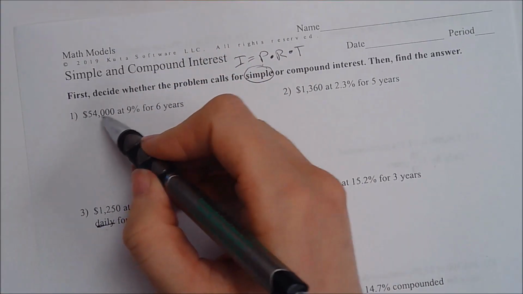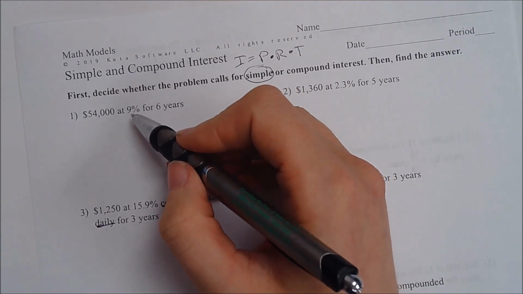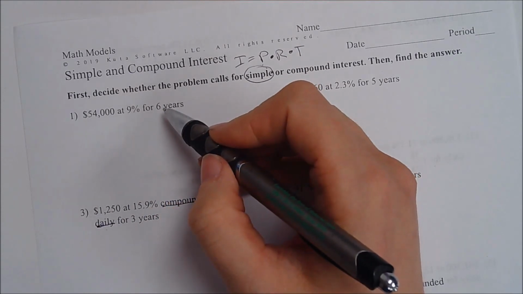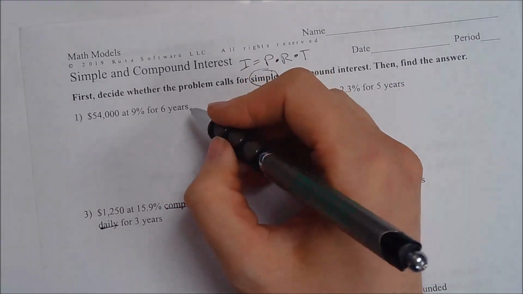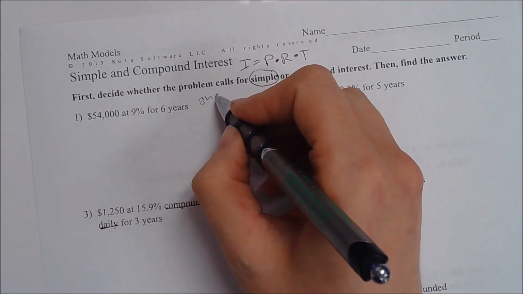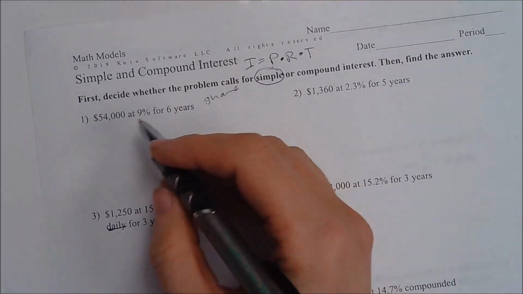Looks like this is a car with a horrible interest rate, by the way, and a pretty long loan period. So shame on these people.